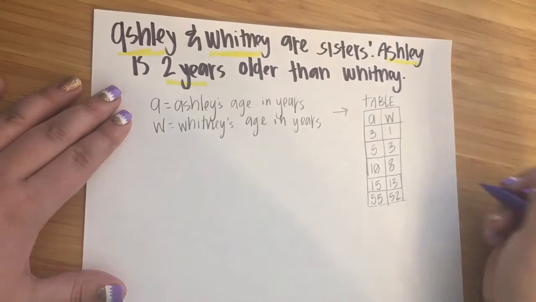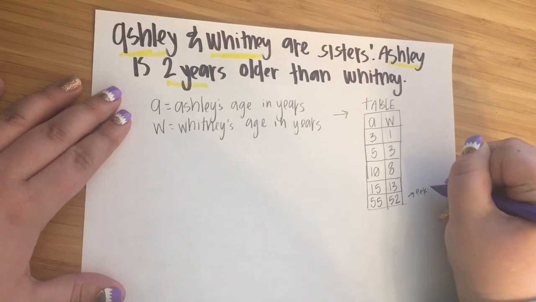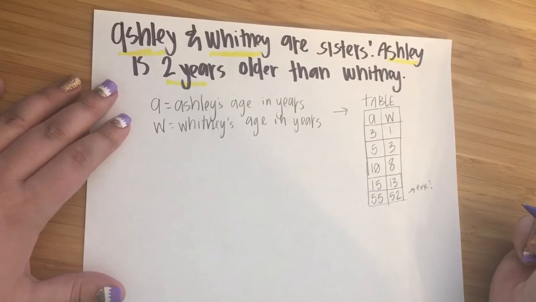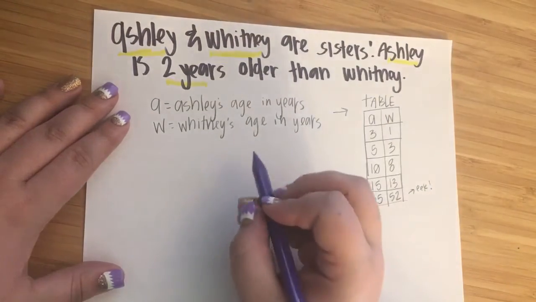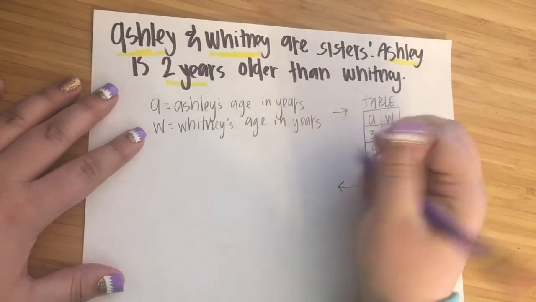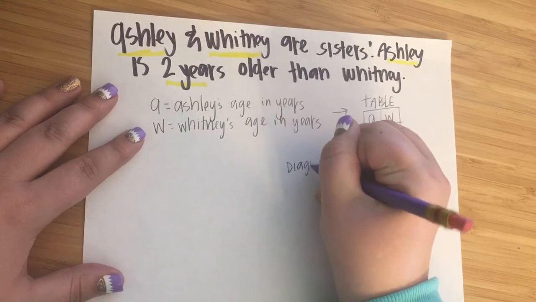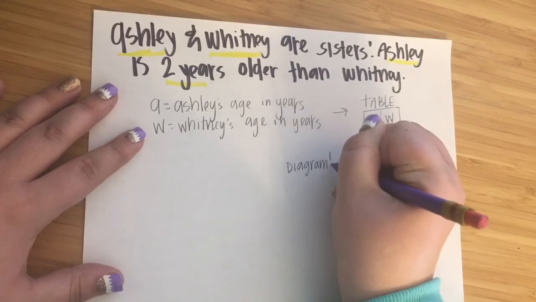But I hope that I'm still looking young. I don't even want to think about it. That's too scary for me. So we have a table, and I'm noticing that with Ashley's age and my age, every year Ashley goes up in age, I'm still going up, but no matter what, she's always 2 years older.